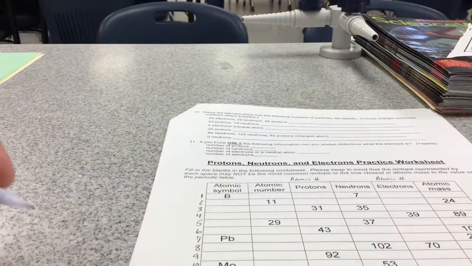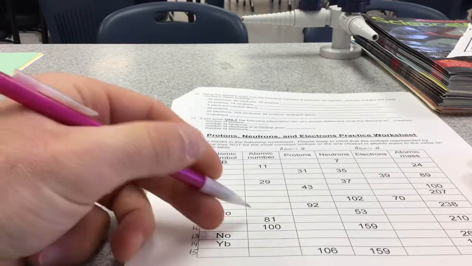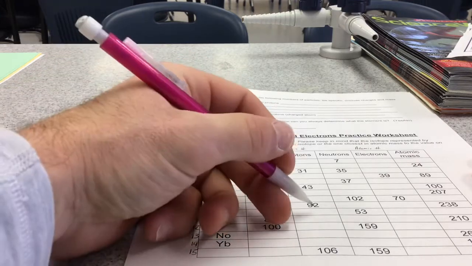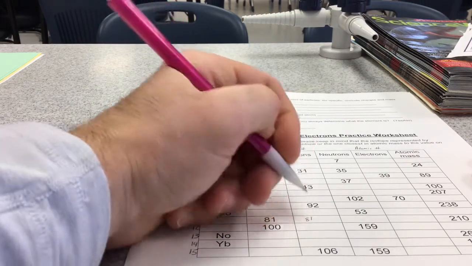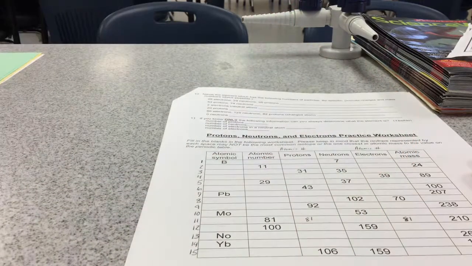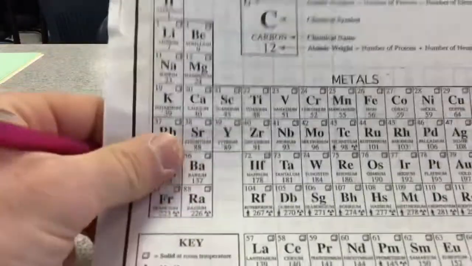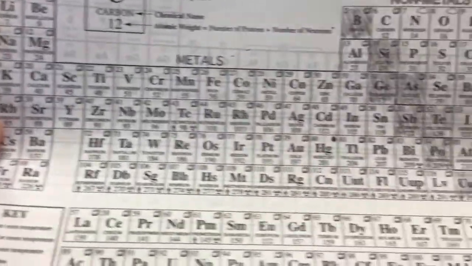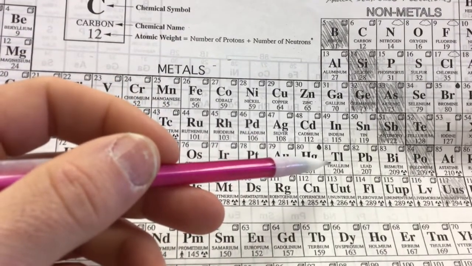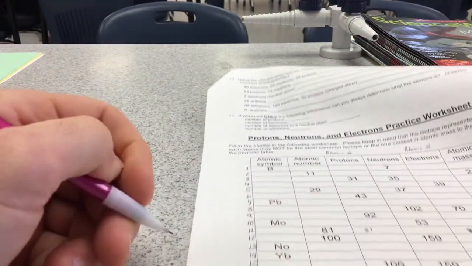So we're just going to go down here to number 11. You'll notice the atomic number for number 11 is 81. So that tells me that I have 81 protons and 81 electrons. And then I can look at my sheet here. I'll find element number 81, which is thallium. So I'll go ahead and put TL in my symbol here for number 11.